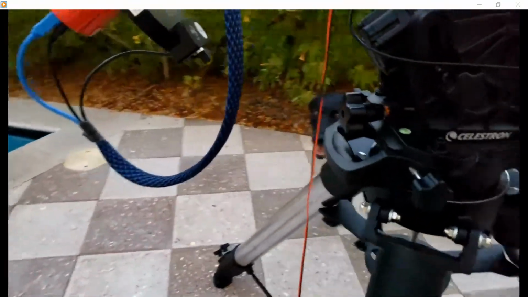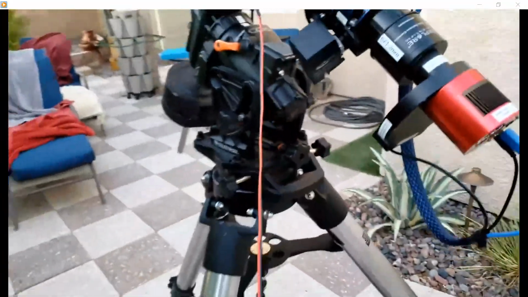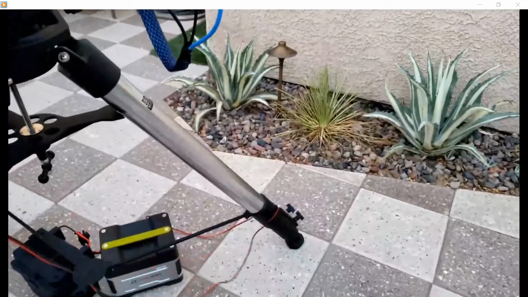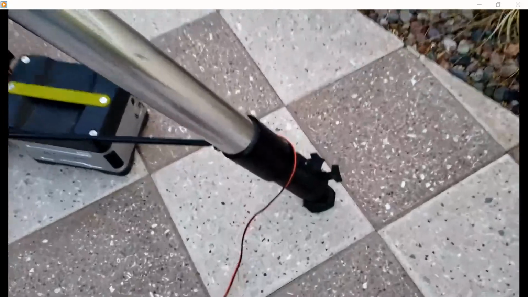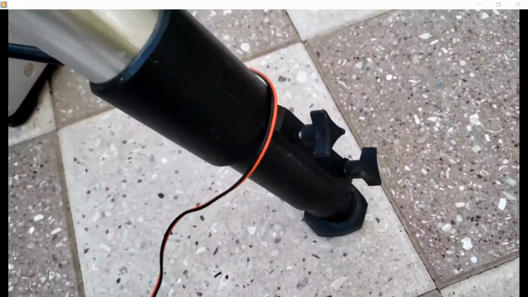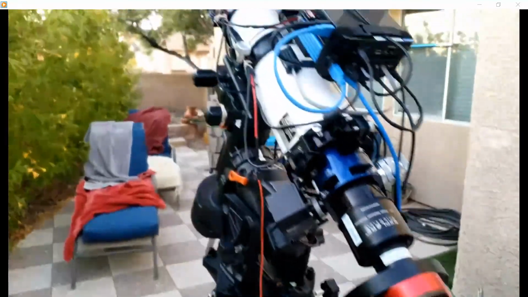You'll notice one thing I'm really proud of and I really like is the fact that I only have one cable coming off of the mount. So it's the only thing I have to worry about, especially with this Meade tripod, getting it snagged on these little adjustment knobs. But so here's the rig.